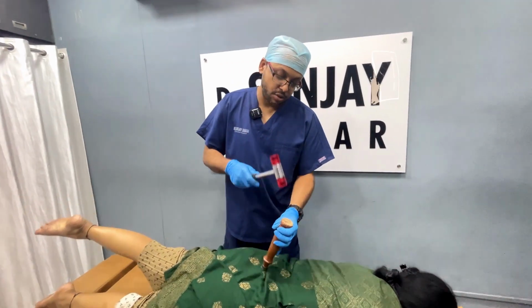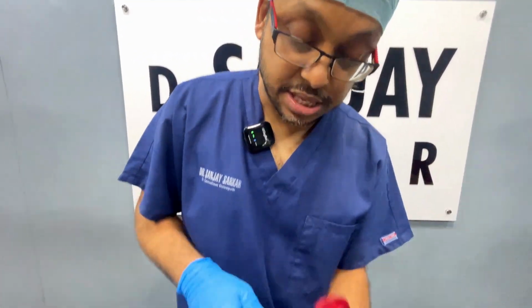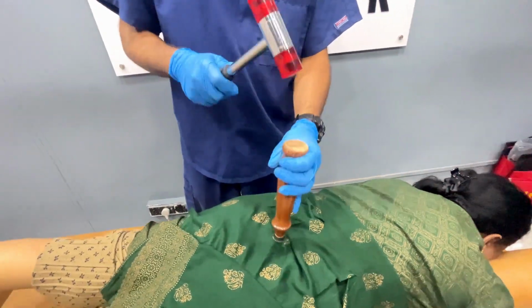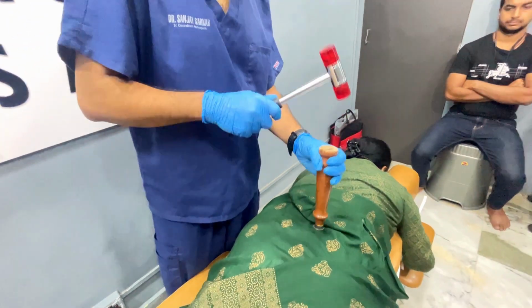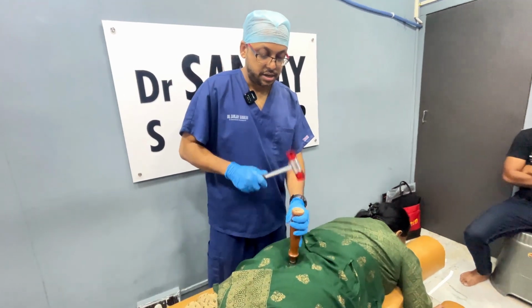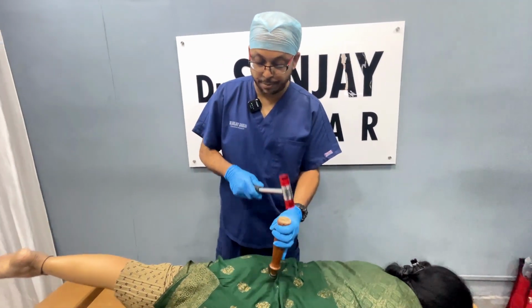Currently we are using the hammer and the chisel technique to reset the L5-S1 junction. That's why we are going over the S1, sacral base, sacral sulcus. We are aligning it as much as possible, creating a posterior to anterior pressure.